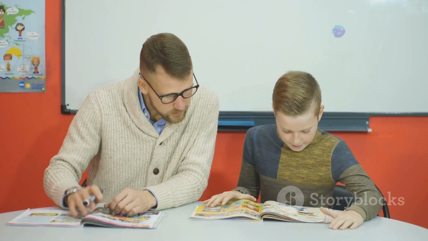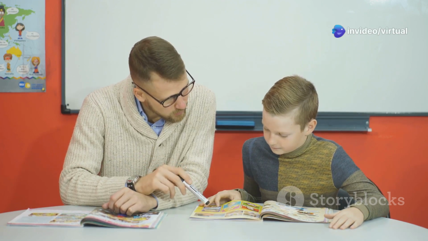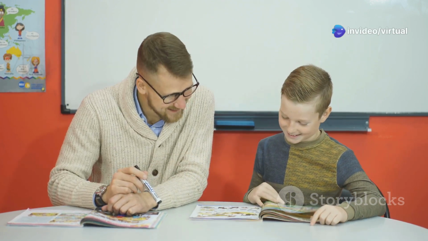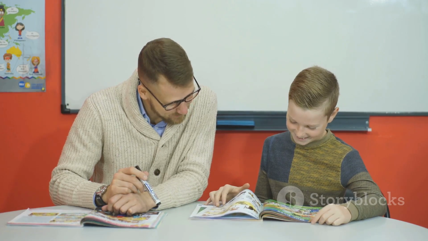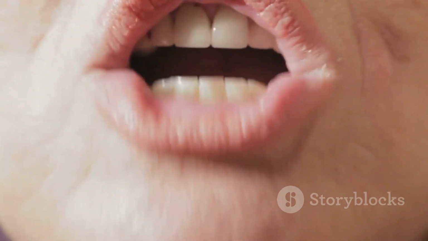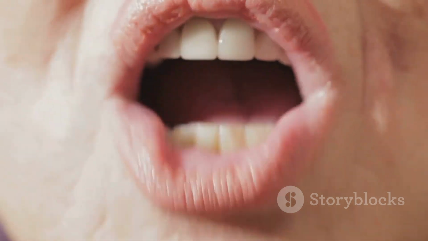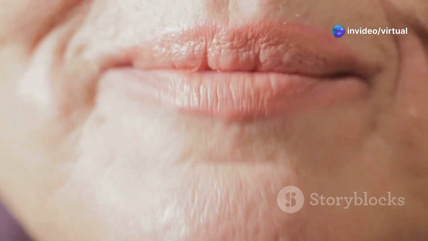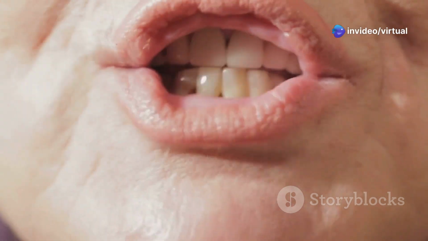Don't worry, it's not as complicated as it sounds. With a little guidance and practice, you'll start to see the patterns and understand the rules. It's all about taking it one step at a time and not getting discouraged. With a little practice, you'll be pronouncing English words like a pro in no time. Ready to get started? Remember, practice makes perfect. The more you practice, the more confident you'll become.